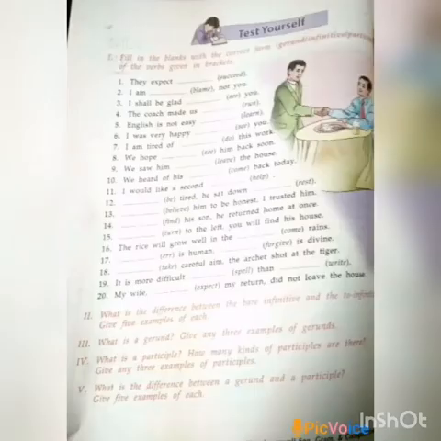Page number 15. Test yourself. Fill in the blanks. First Roman: fill in the blanks with the correct form of gerund, infinitive or participle of the verbs given in the brackets. There are 20 sentences given. So read carefully and think whether it should be a gerund form, an infinitive form or a participle form, and write. Second Roman: what is the difference between the bare infinitive and the to infinitive? We have already seen this. So give examples of each. And the third Roman: what is a gerund? Give any three examples. A gerund is an ing form.